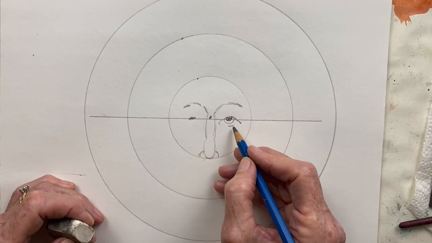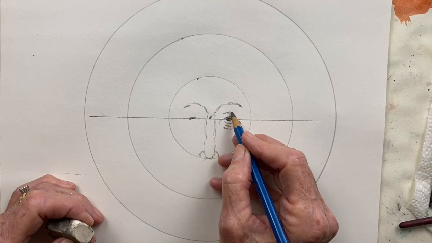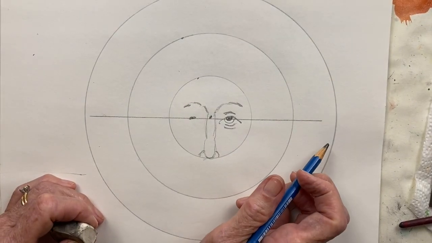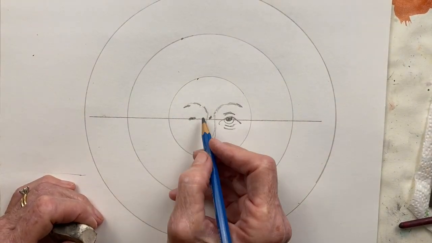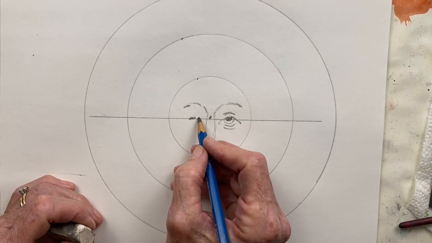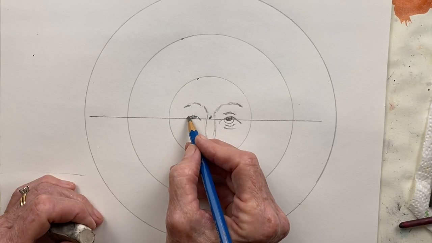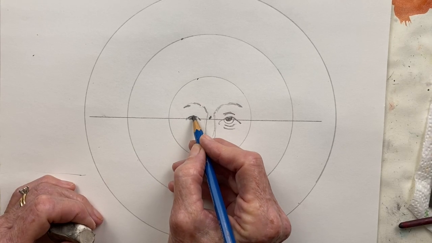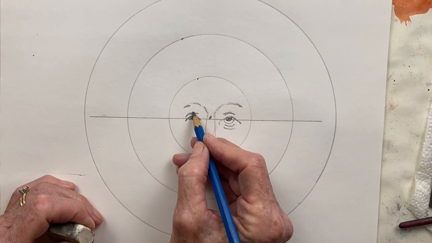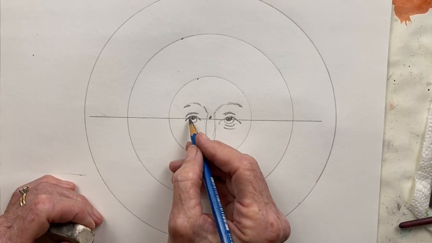And from here, we have the upper eyelid and the lower eyelids. I'm just going to indicate them now because we're just doing this for proportional reasons. But it would be pretty easy to draw a really nice portrait face just from what we have from doing it this way. So then you have the iris coming around here.